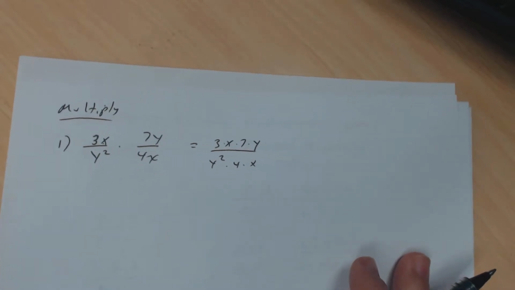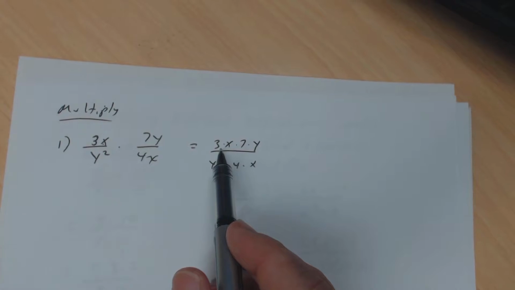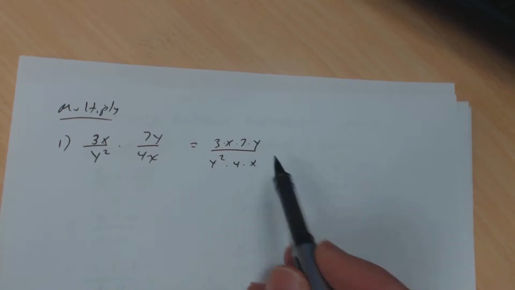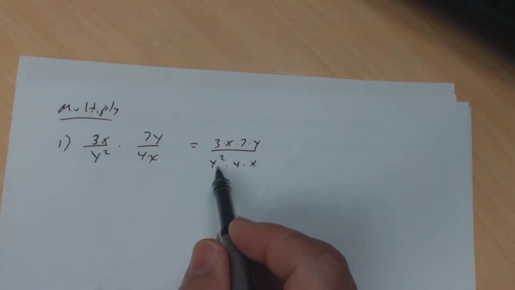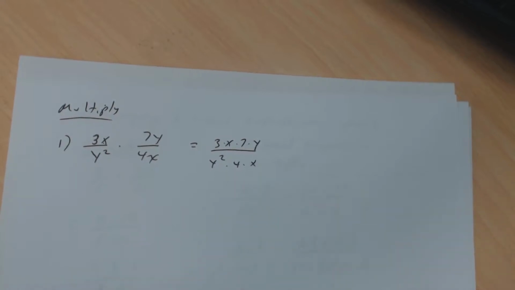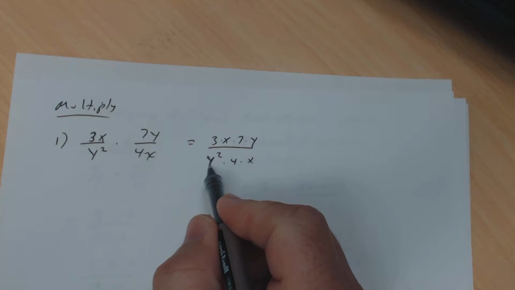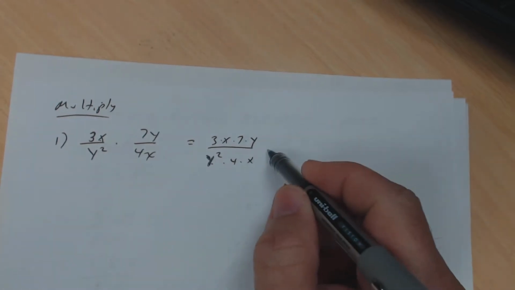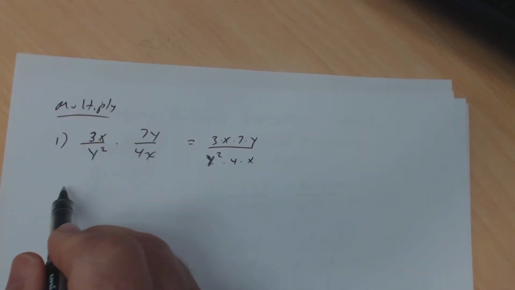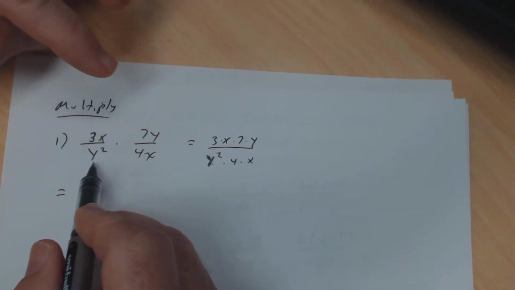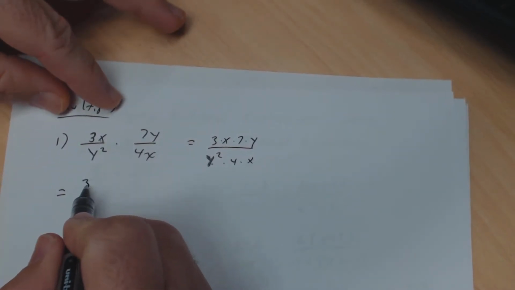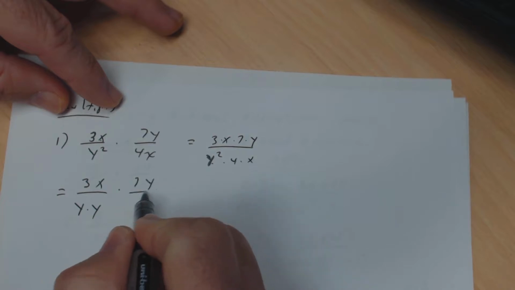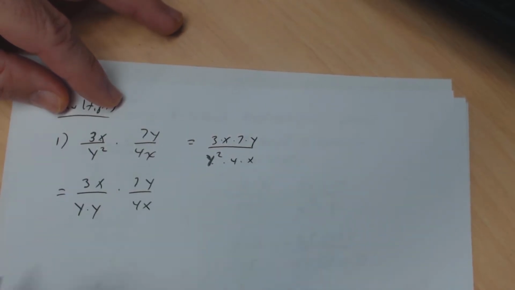So then what you can do next is reduce your common factors. So notice that these are all monomial factors, monomials. A 3, an x, a 7, a y. Here you have two factors of y, you have a 4, and you have an x. Okay? All right, now, if you need to, you see this y squared? You may want to rewrite that y squared just to help you. You don't have to. At first, you may need to rewrite this as y times y, because y squared means y times y, times 7y over 4x. All I did was I rewrote this y squared as y times y.